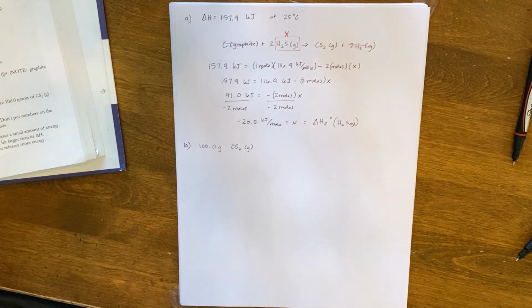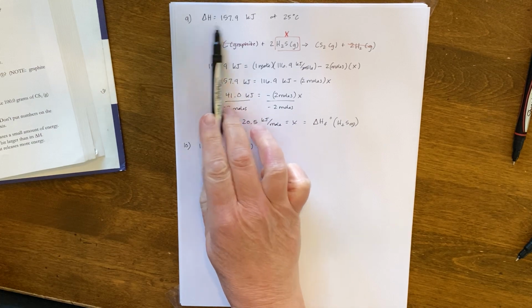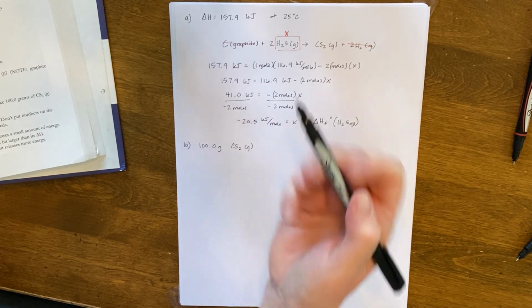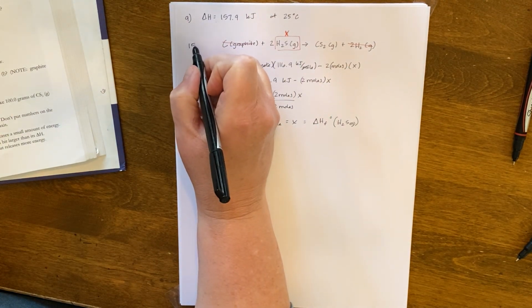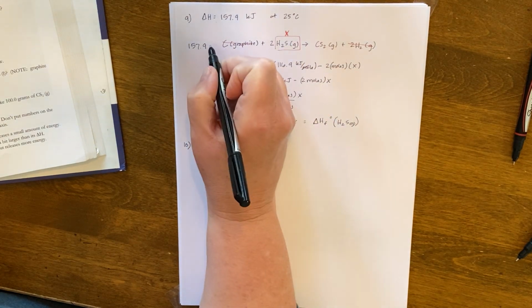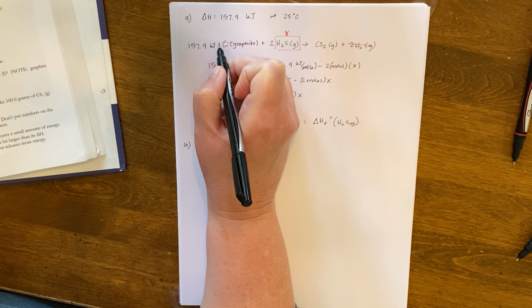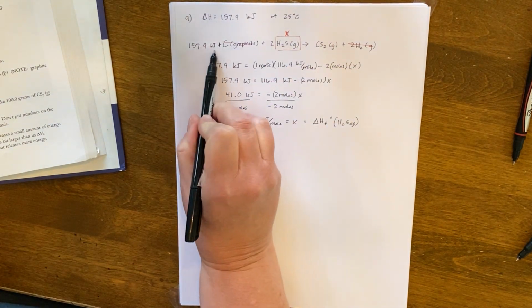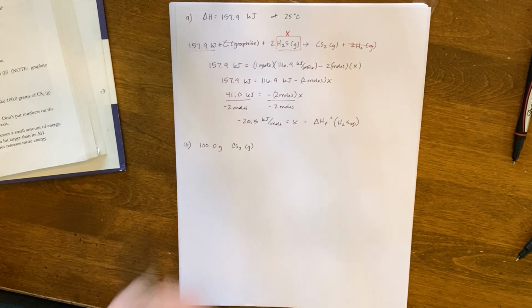So we know that it is absorbing energy. It's an endothermic reaction. So what's an endothermic reaction? We have to take energy from the environment and use it as a reactant. So we can just write it in our equation up here as a reactant.